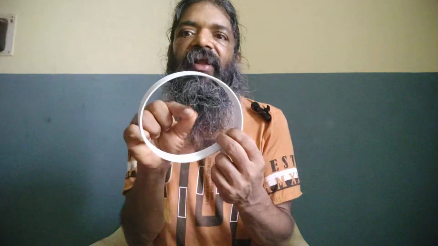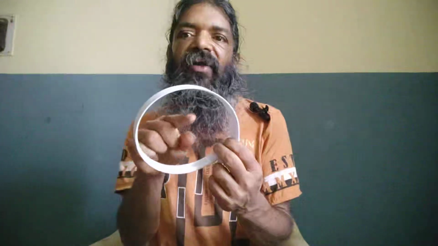If this is the origin, then this is the x-axis and this is the y-axis. If that is the case, then what is the equation of the circle? That is x square plus y square equal to r square. This is what we saw. If I take radius r as 1, that comes to x square plus y square equal to 1, that is y equal to square root of 1 minus x square. That is one way.